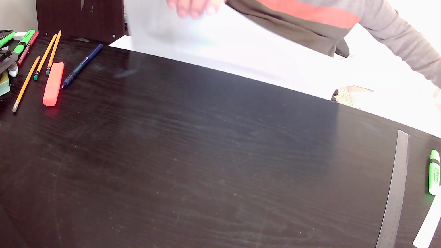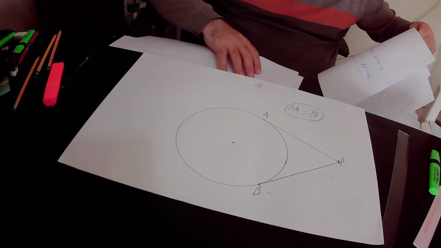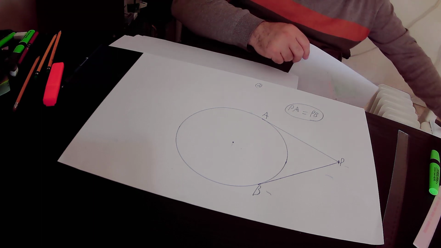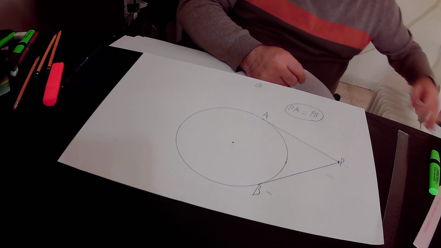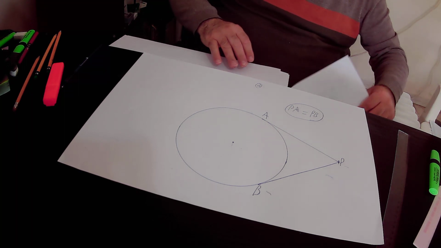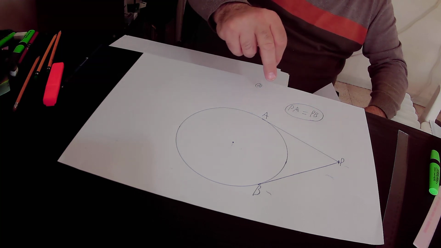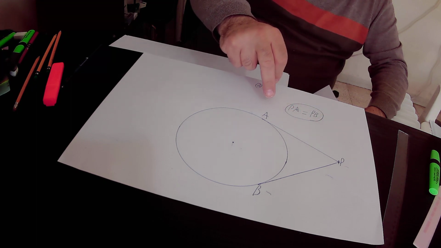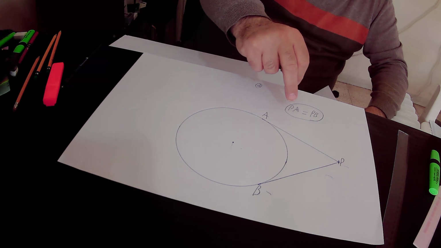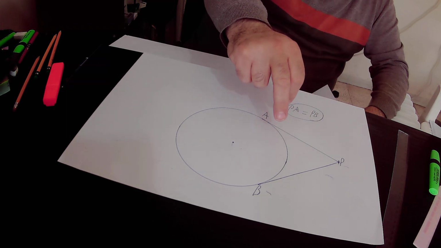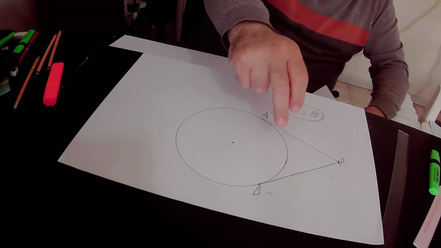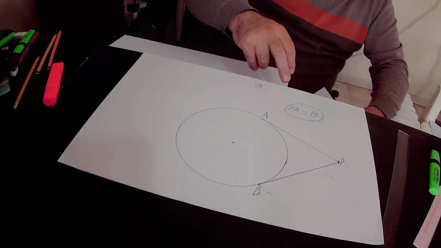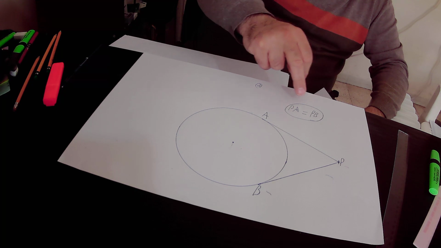If we have this circle and an external point P, and from P we draw two tangents to this circle, the first tangent is PA, touching the circle at point A, and the second tangent is PB, touching the circle at point B. Then according to rule number 1, the lengths of those two tangents are equal to each other. So PA is equal to PB.